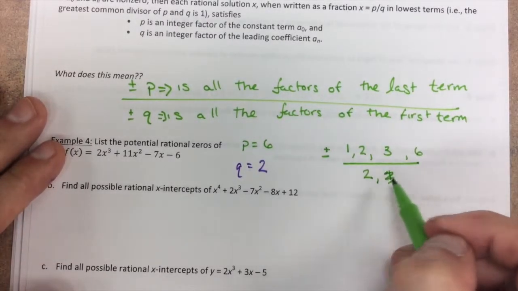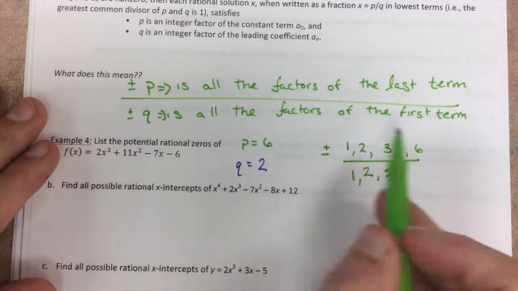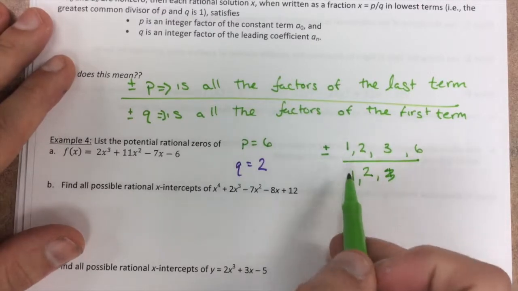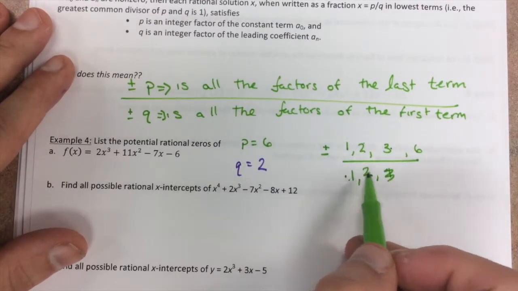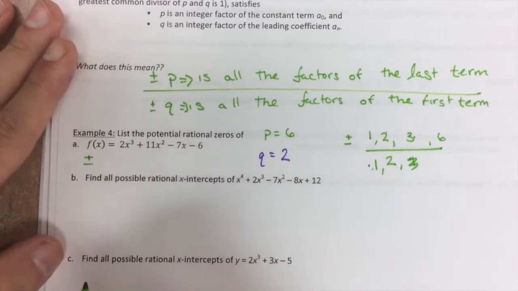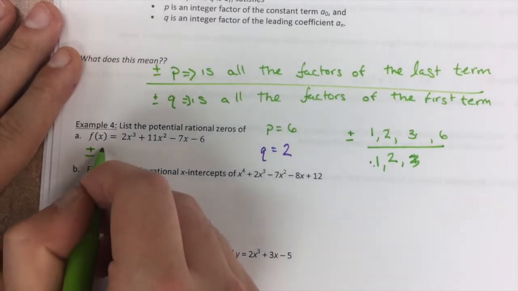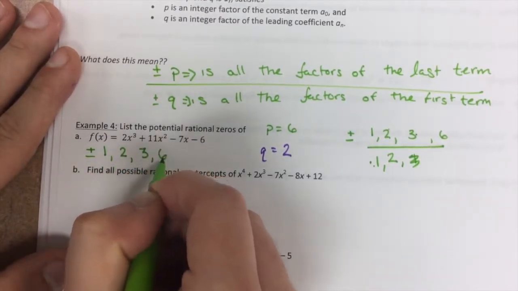Or, if you want, 1 and 2. So all of the zeros would be 1 divided by 1, 2 divided by 1, 3 divided by 1, 6 divided by 1. So our potential zeros are plus or minus 1, 2, 3, and 6.